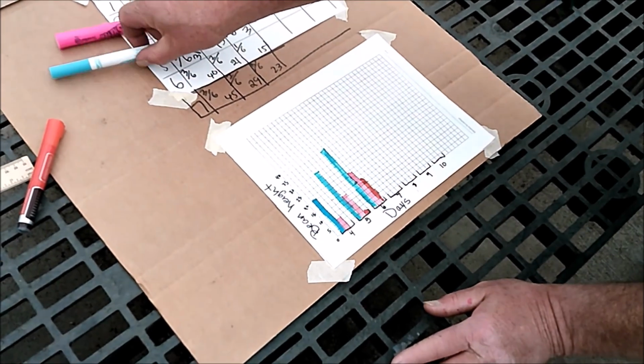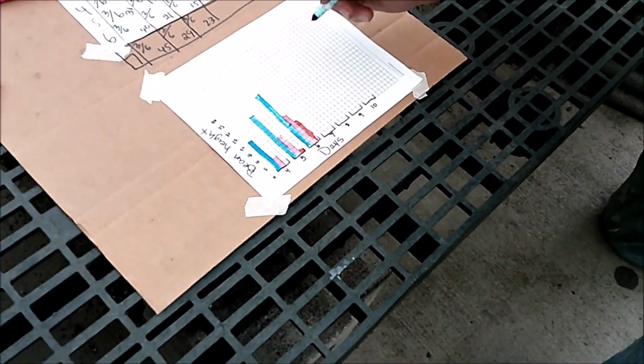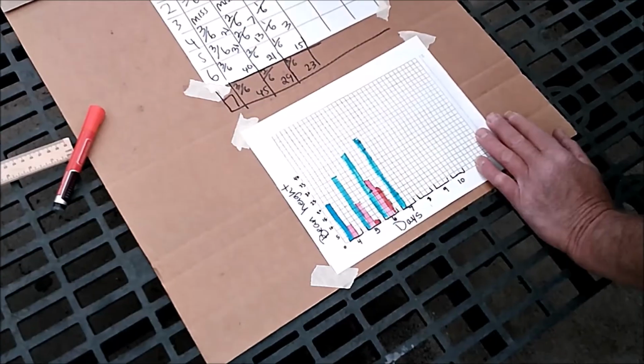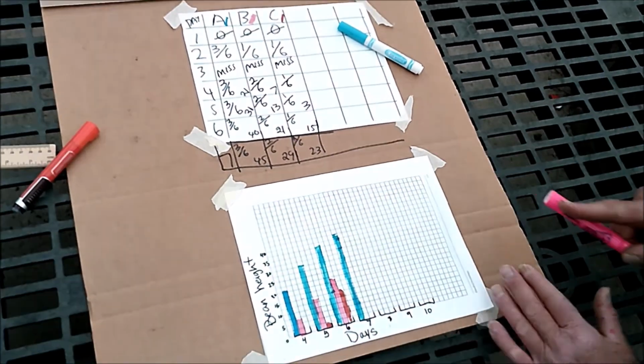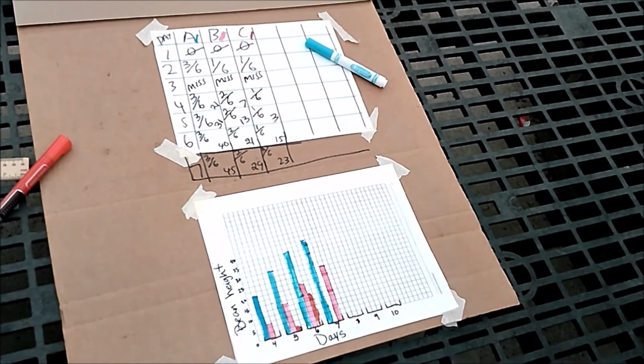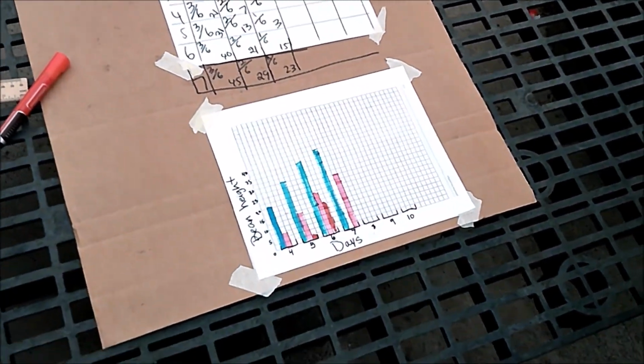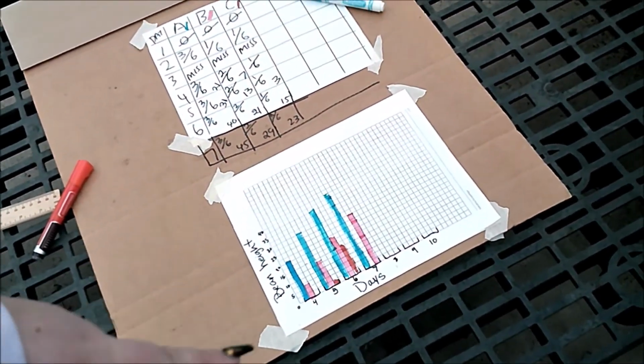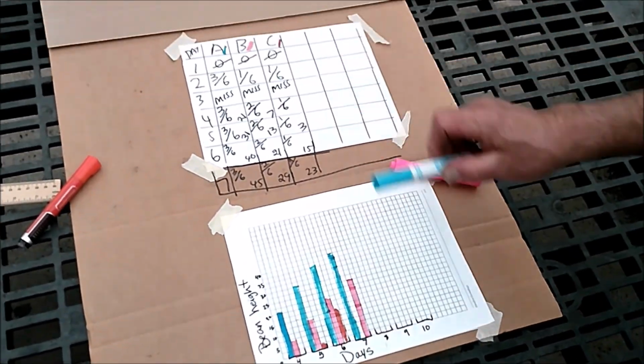A, blue, 45. B, pink, 29. Oh! I just put it in the wrong line. That's okay. They know the colors.